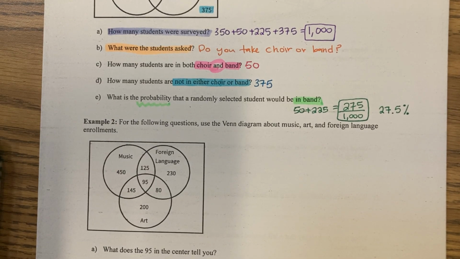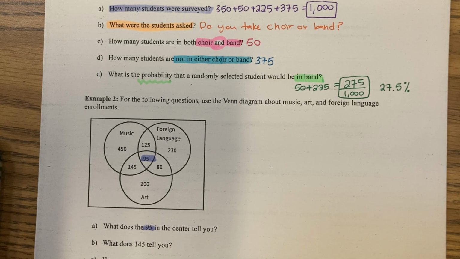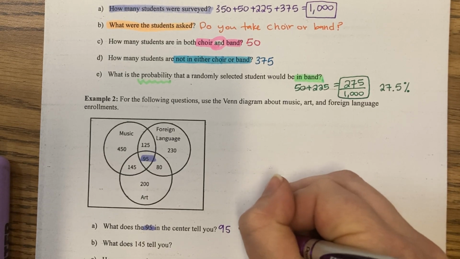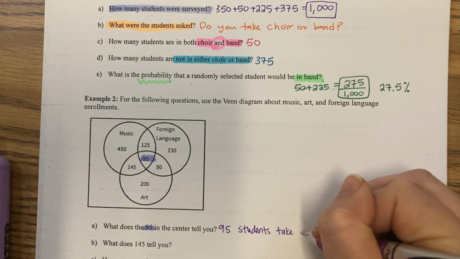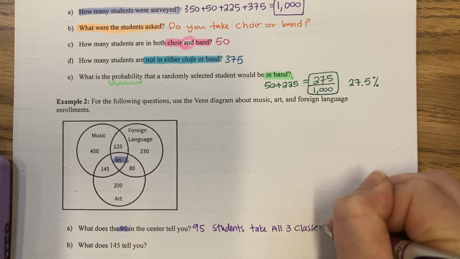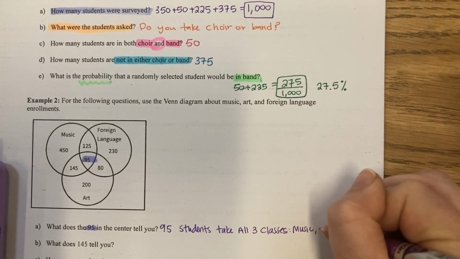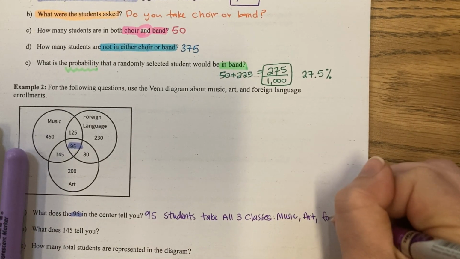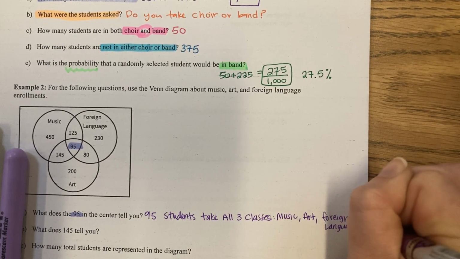Example 2. What does the 95 in the center tell you? 95 students take all 3 classes: music, art, and foreign language.